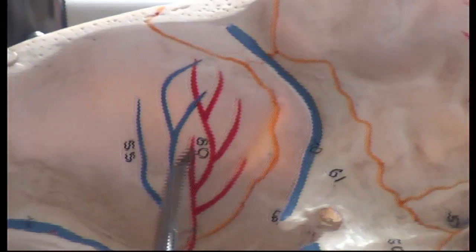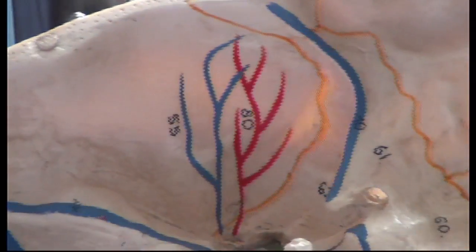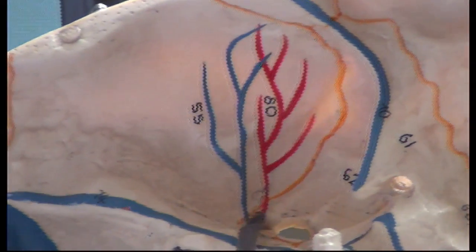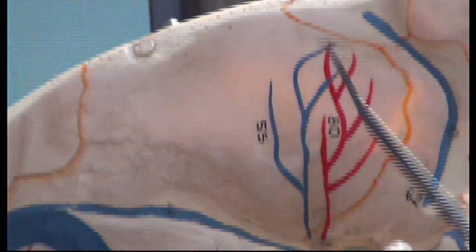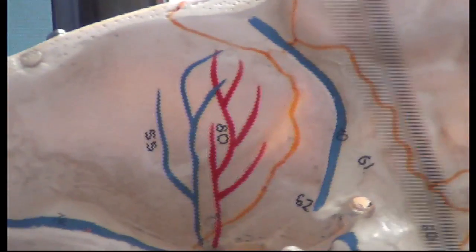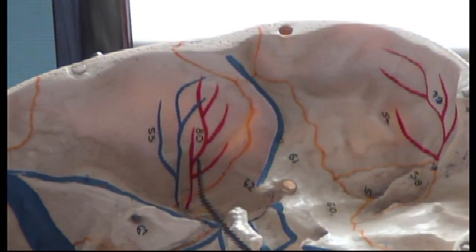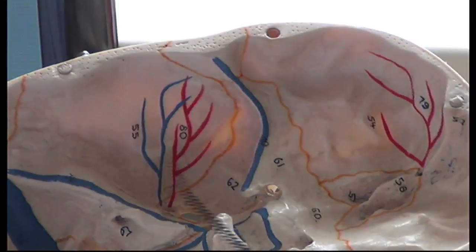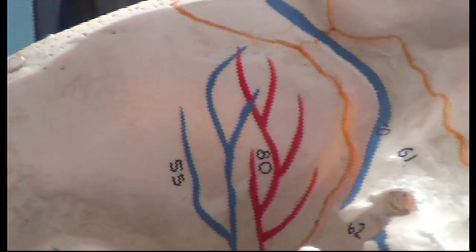Here it is, number 80. So the artery enters the cerebral cavity and then passes on the internal surface of the temporal bone, and that's why we can find footprints of it on the cerebral surface of the temporal bone.